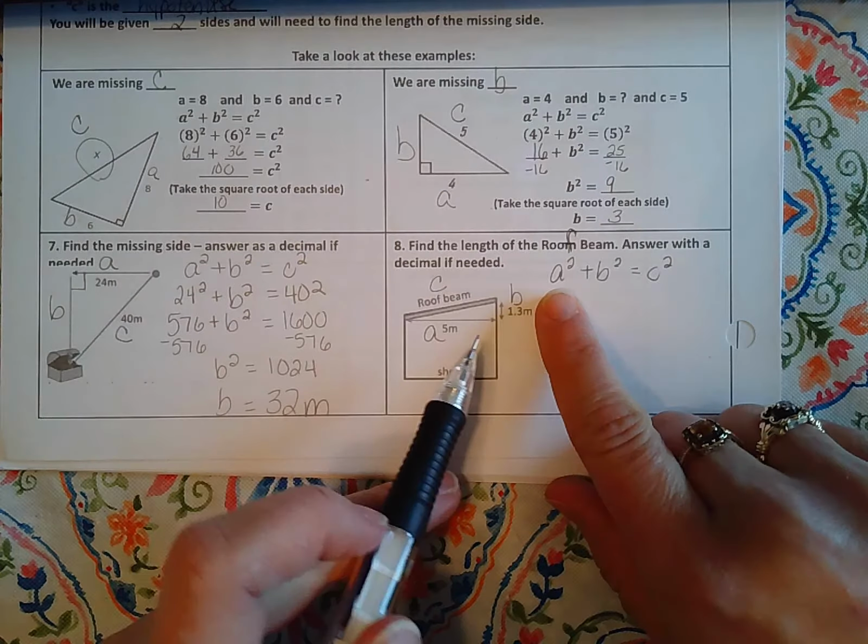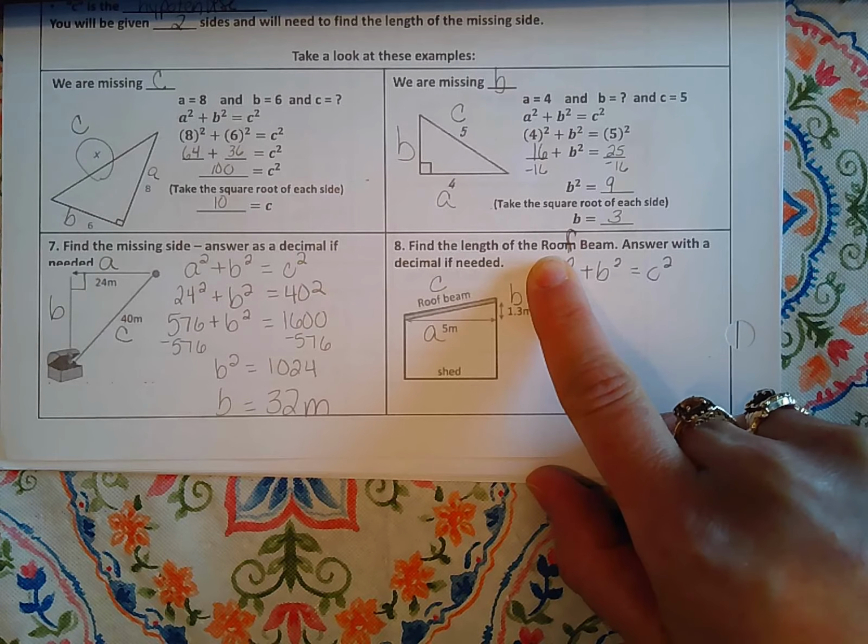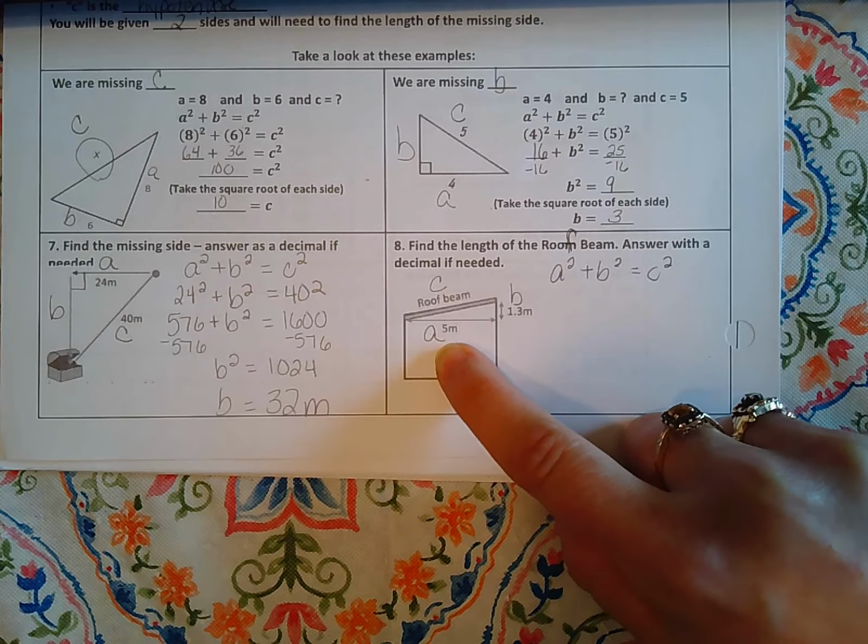If I could, with a hologram, I would take this A away that my finger's on, I would throw it away, and I would replace it with the number 5.